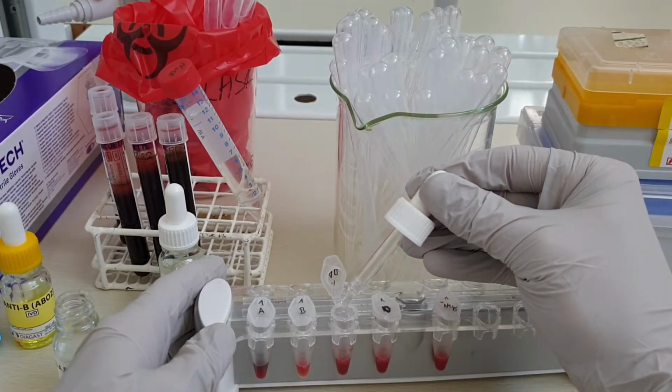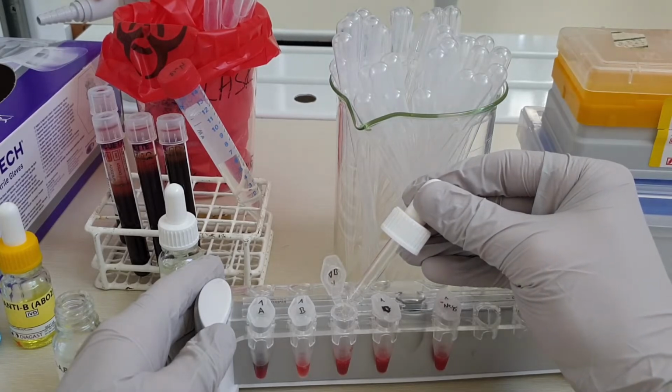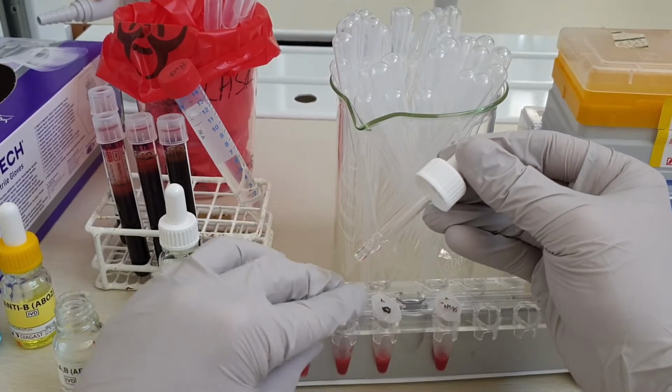Once we've added all the antibodies, we mix the blood and antibodies and wait for about 10 minutes before we can see if a reaction has occurred.